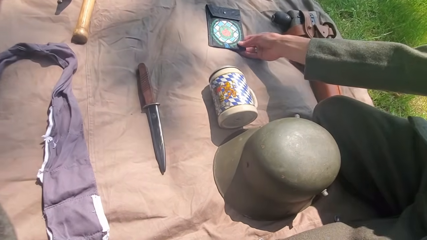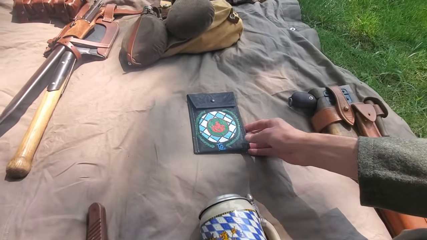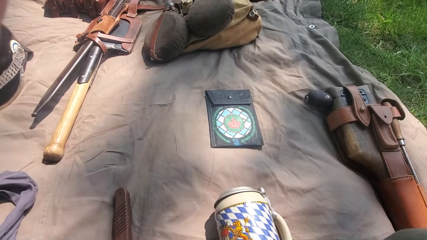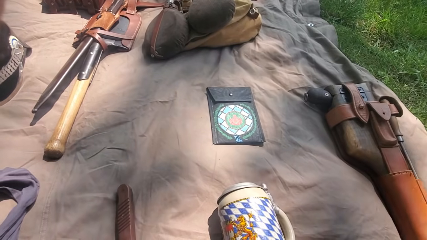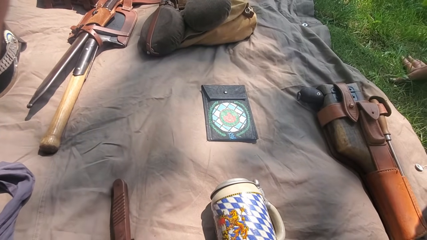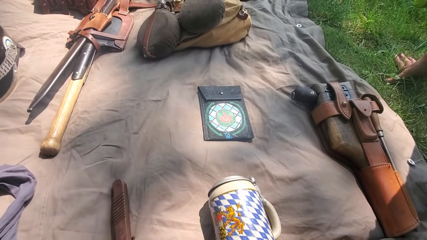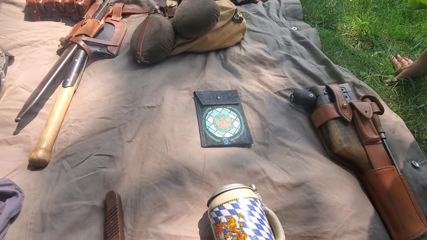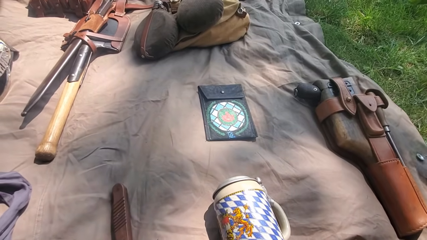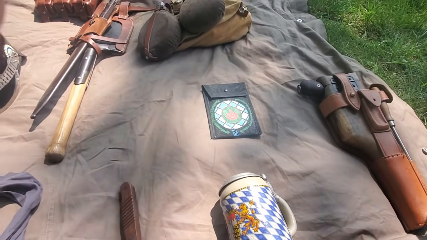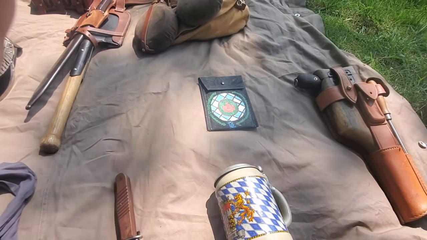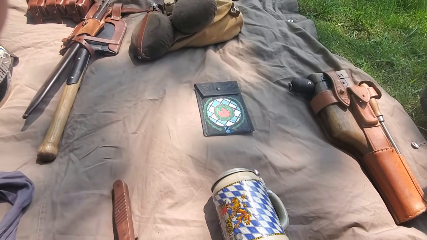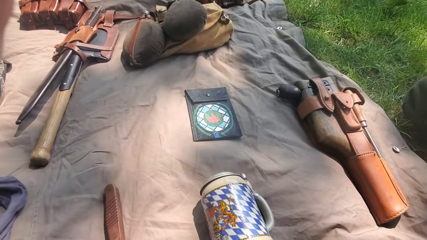Then, if we go over to this little pouch here, what is this? This is very brightly colored and fancy. Explain a little bit. That is the Soldbuch pouch. That is where you would have kept your identification documents. Soldiers during World War I were actually encouraged to decorate their Soldbuch pouches to symbolize individuality and get creative, since Germans are a very creative people by nature, expressing it in various little trench arts.